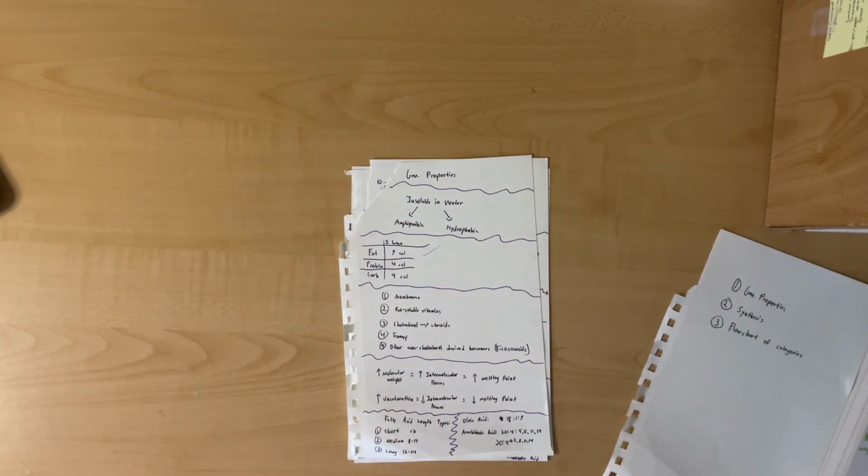So this little box right here has more to do with the relationship between the structure of a fatty acid and the strength of its intermolecular forces, which in turn, the greater the intermolecular forces of a given fatty acid, which is based off of the structure, the greater its melting point. And the greater its melting point will determine whether it is a solid or a liquid at room temperature. If it's a higher melting point, it's more likely to be a solid. If it's a lower one, it's more likely to be a liquid.